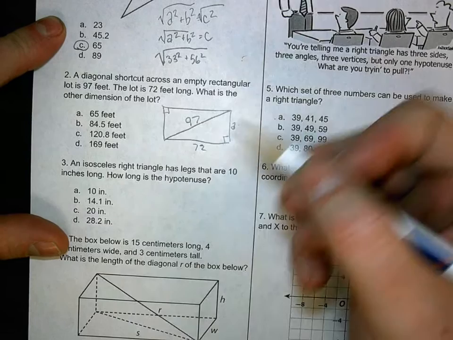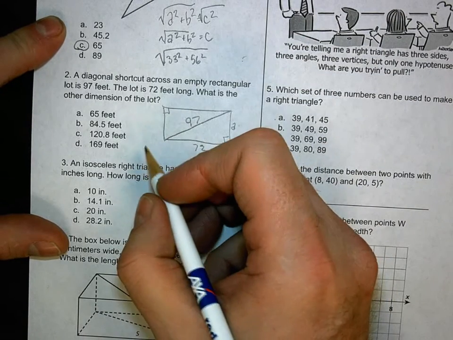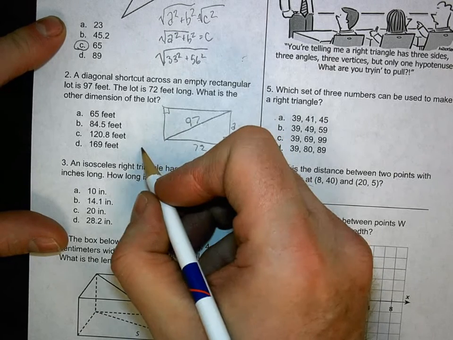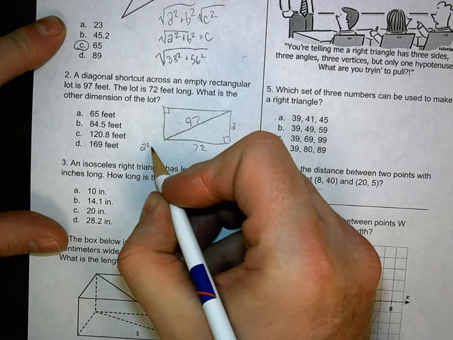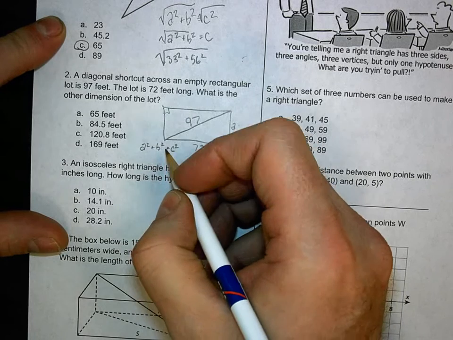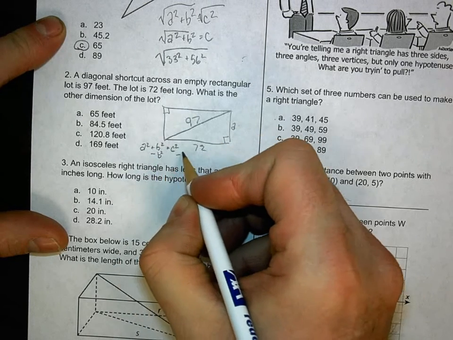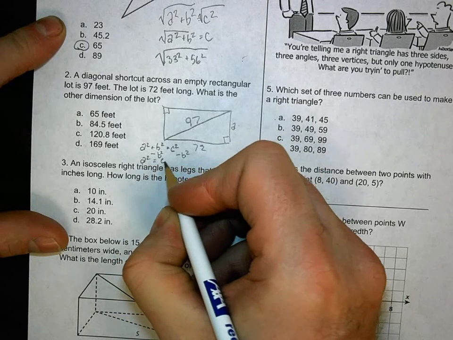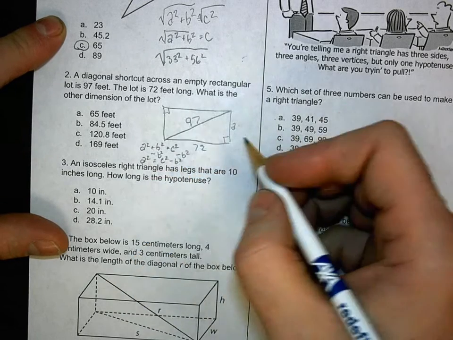Now, inverting the formula, remember, up here we had a squared plus b squared equals c squared. We can also take that and move things over. So a squared plus b squared equals c squared. When I move things around, I can subtract b squared from both sides, and I end up with a squared equals c squared minus b squared. So all I got to do is stick these in there.